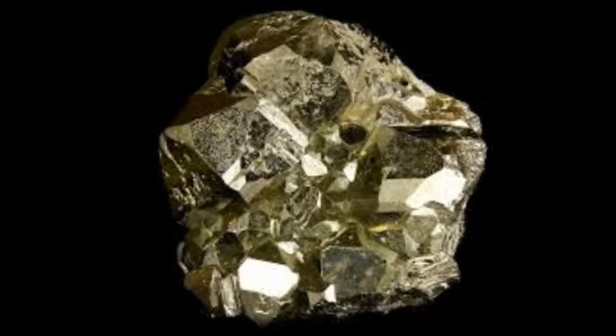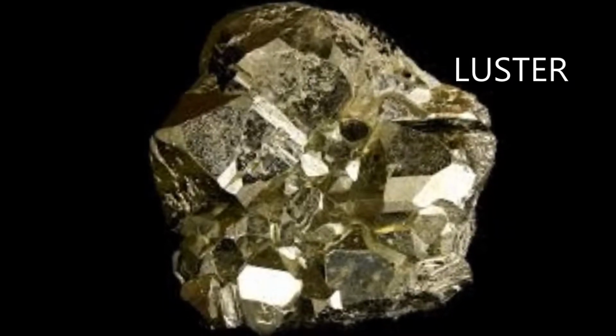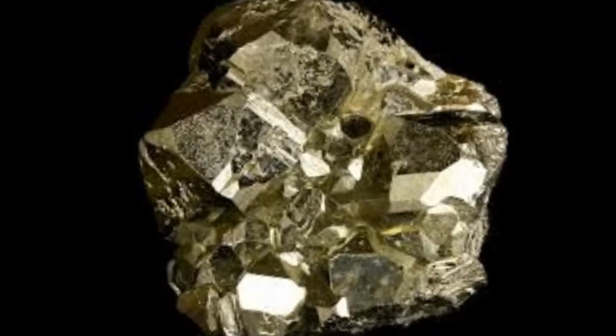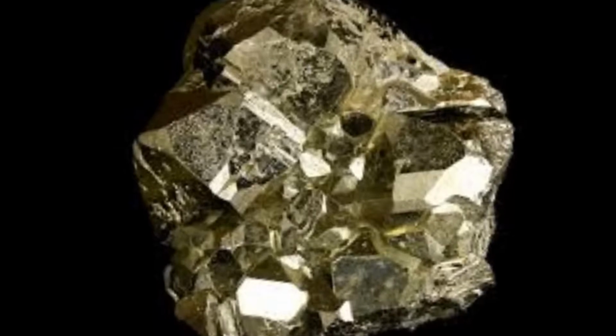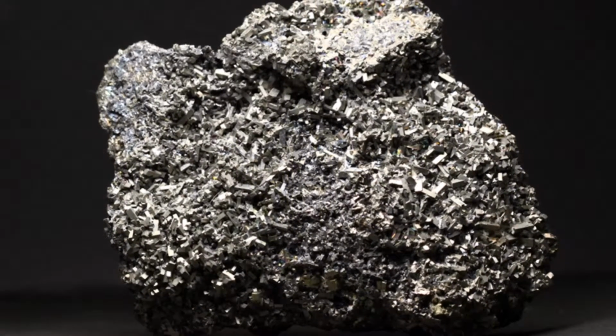Another property to determine what kind of mineral it is is the luster. Luster refers to the way light bounces off the surface of a mineral. Some minerals have a metallic or shiny luster. Minerals that have no shine at all have a dull luster. Other lusters may be described as glassy or pearly.